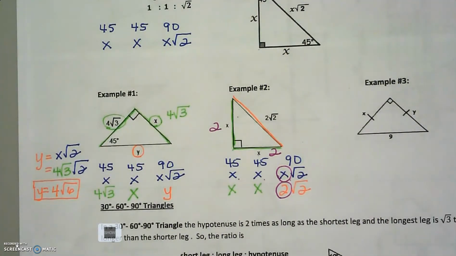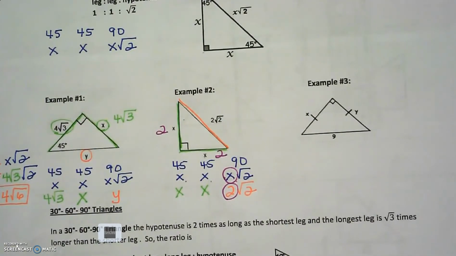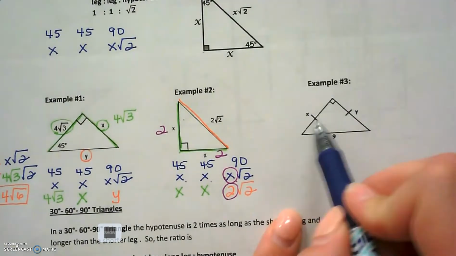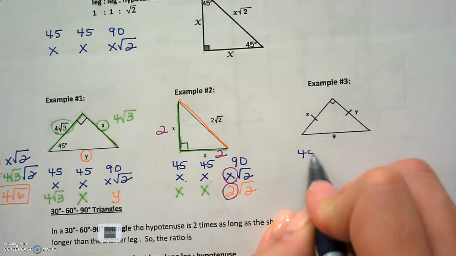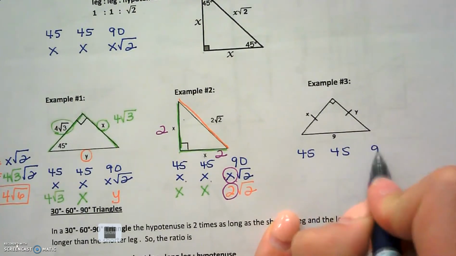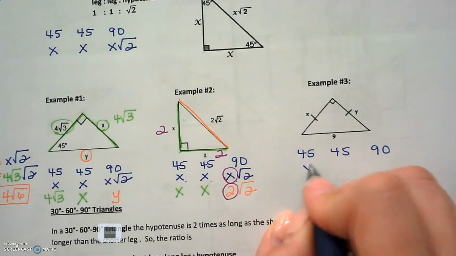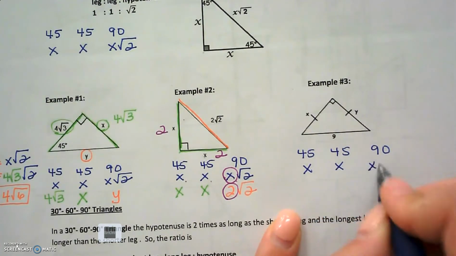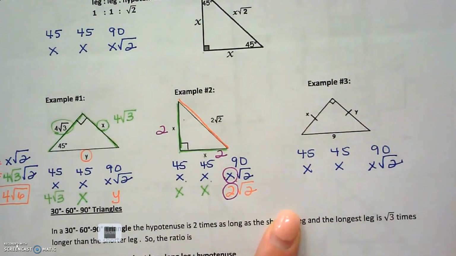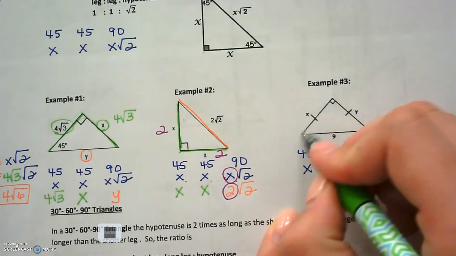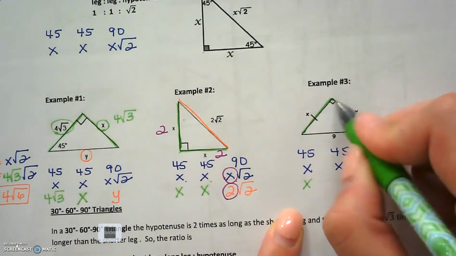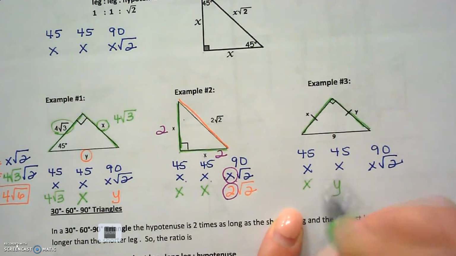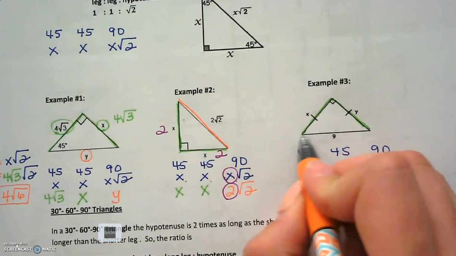The third example is very similar, but we're going to have to apply another radical rule. So again, these 2 tick marks mean I have 2 congruent side lengths. So I'm going to have a 45, 45, 90 triangle. Again, that rule is x, x, and x square roots of 2. They want me to find one side length. They've labeled it x. They want me to find one side length. They've just happened to label it y. And again, they gave me my hypotenuse, which is 9.